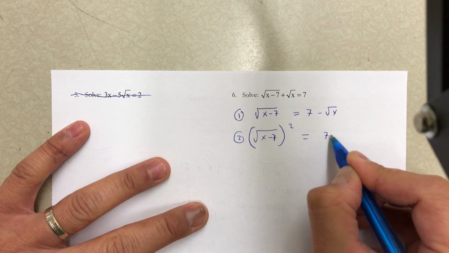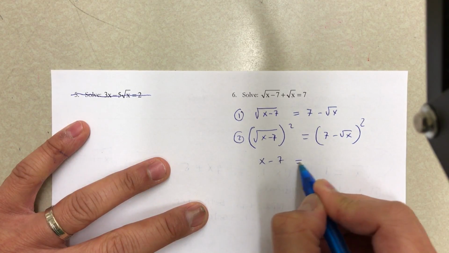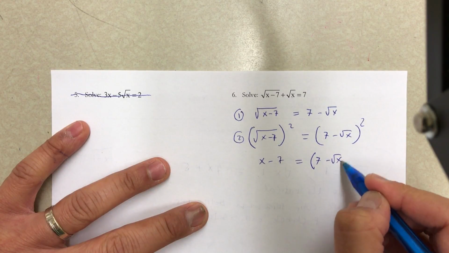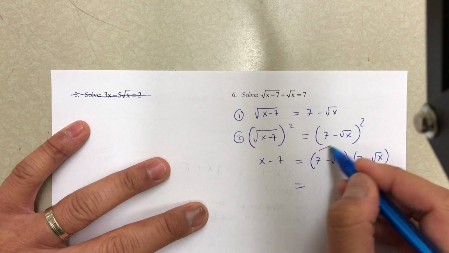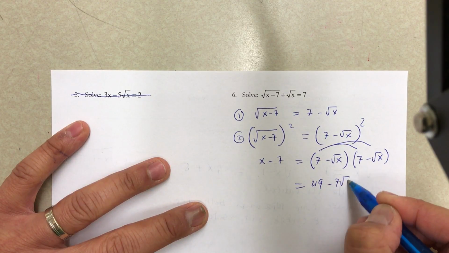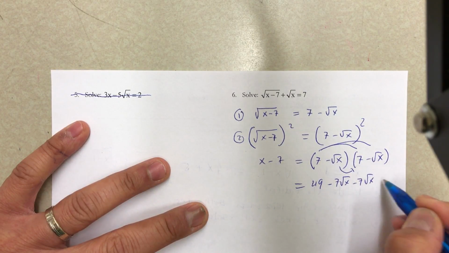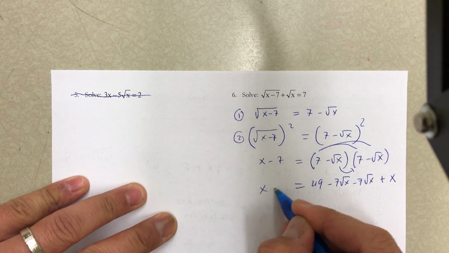Okay. It becomes x minus 7, and then when you square this side, you have to FOIL, so you have 7 minus root x times 7 minus root x. This becomes 49 minus 7 root x, another 7 root x. That becomes positive x. So you have x minus 7.